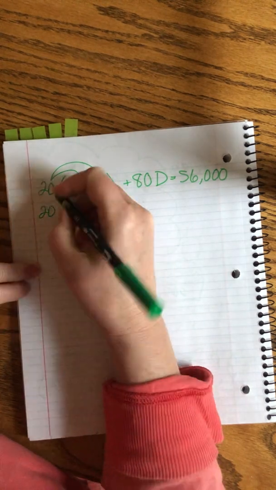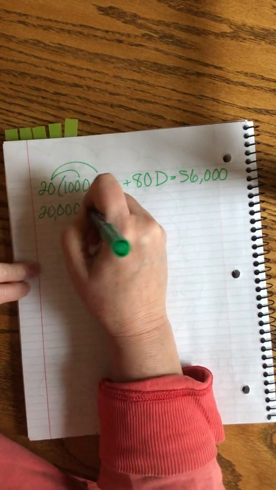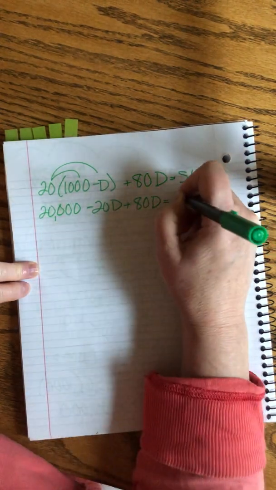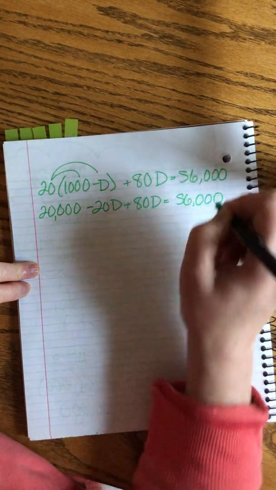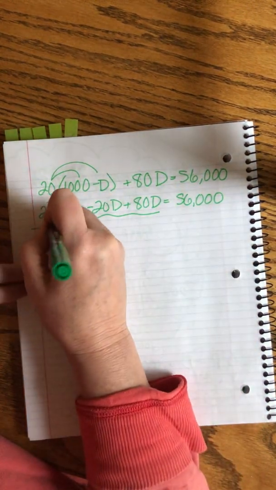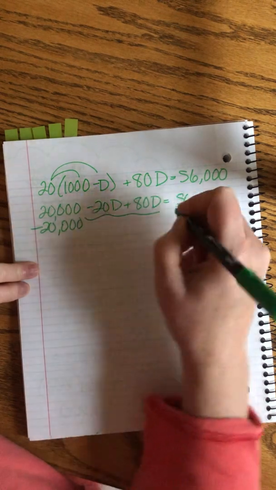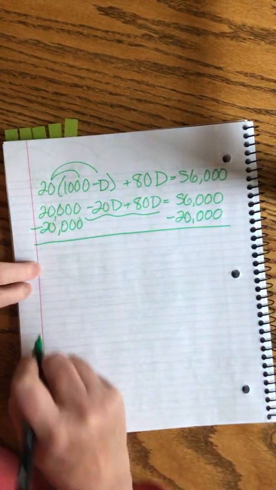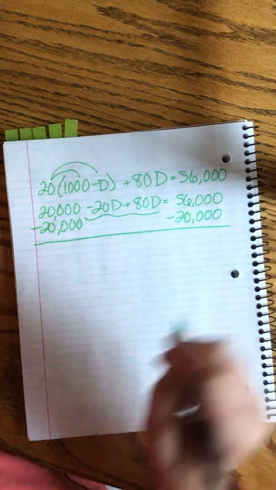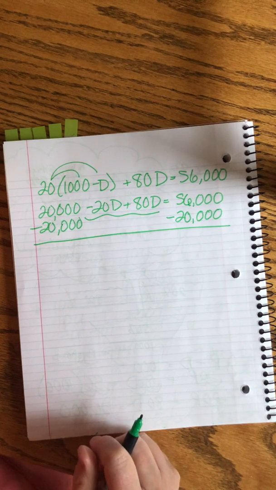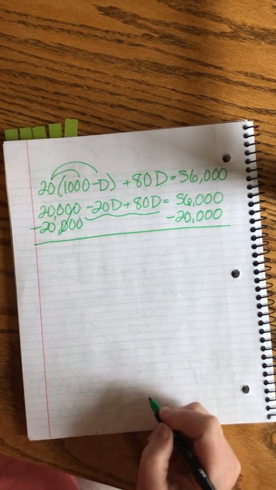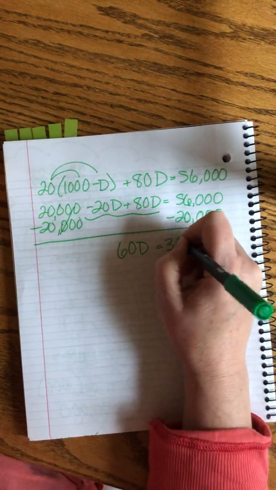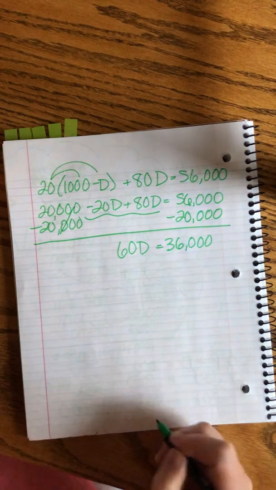1, 2, 3, 4 zeros minus 20D plus 80D equals big number. Combine like terms while we swim that big, chubby, plain number fish to the other side. That's a 6. So this cancels. This becomes 60D equals 36,000.